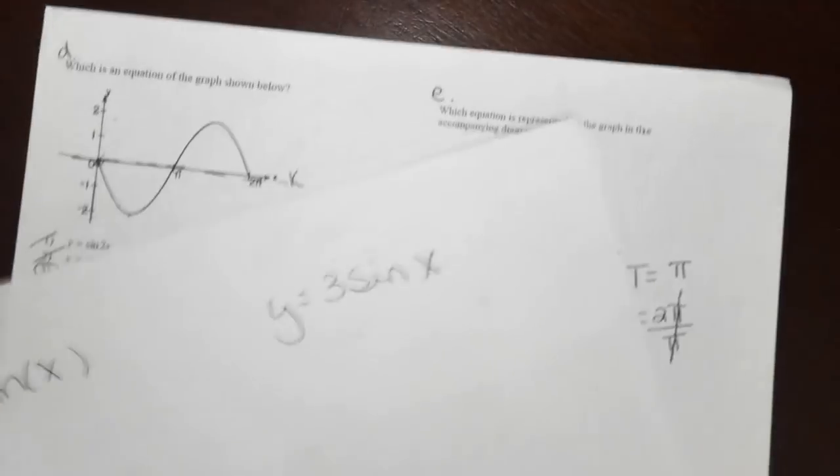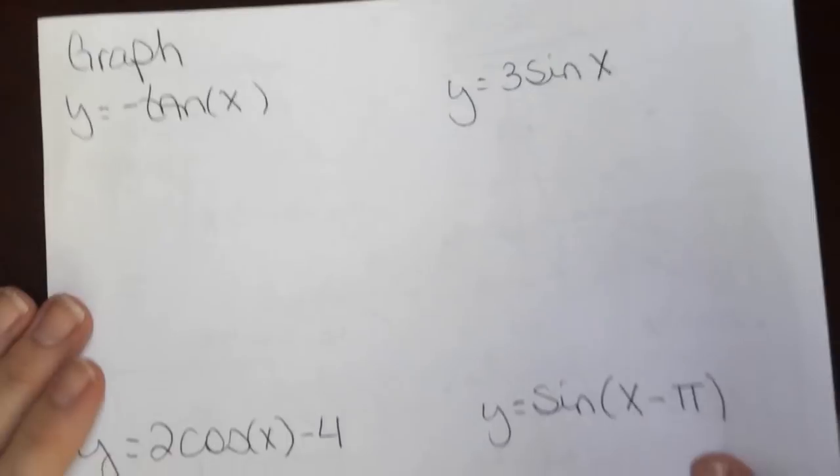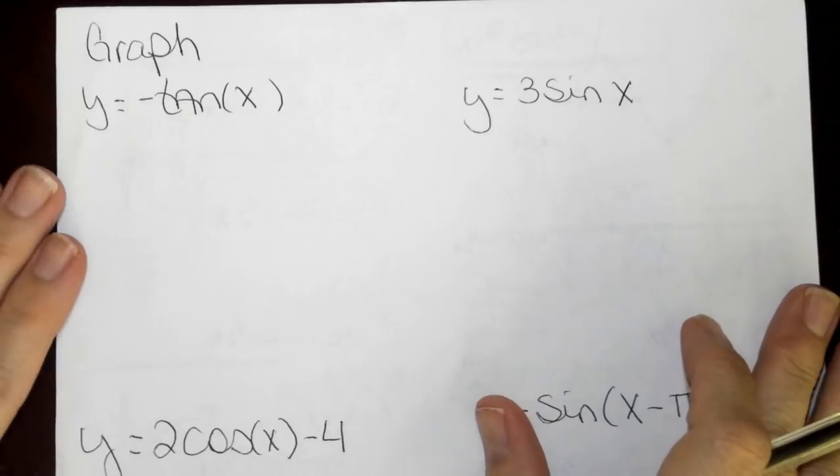But the last thing I'm going to do with you is I'm going to graph 4 by hand, because you'll have to be able to do this on your test.